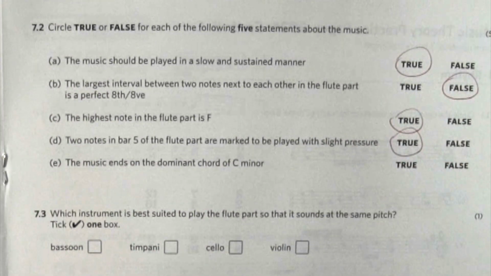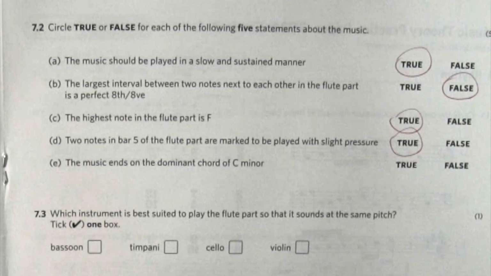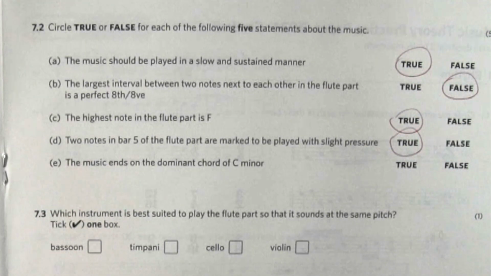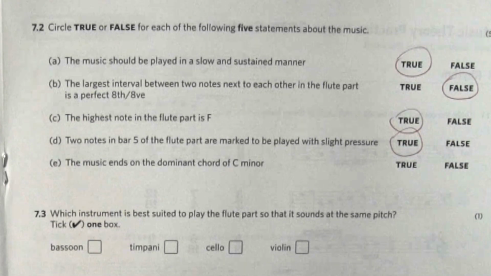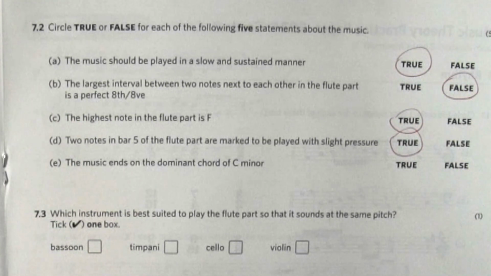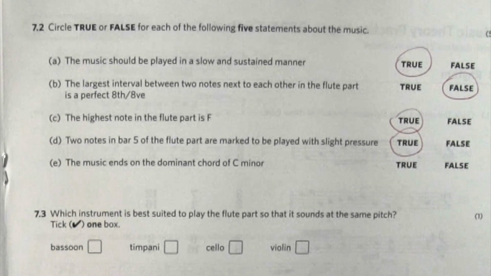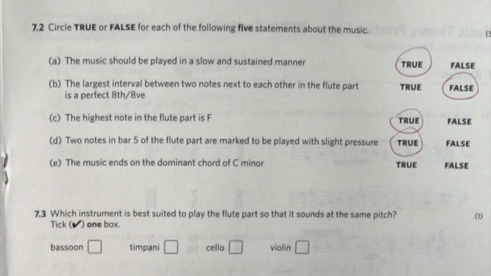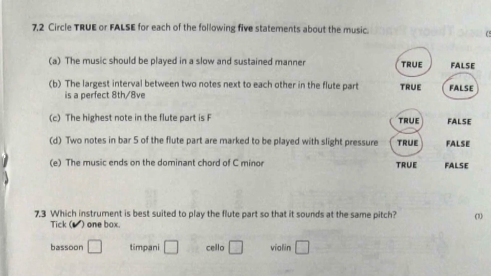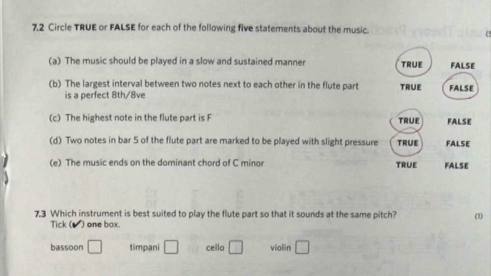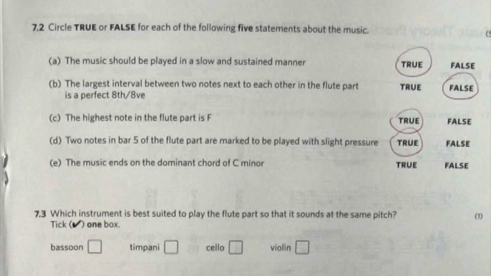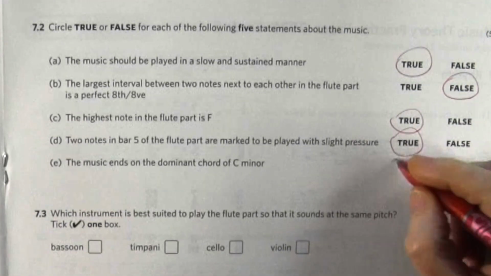The music ends on the dominant chord of C minor, and the answer is yes, because we have this G major chord that is the 5th degree of C minor, and it has that B natural, the raised leading note. So yes, true. That's it.